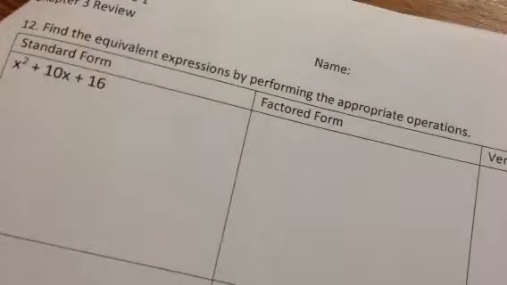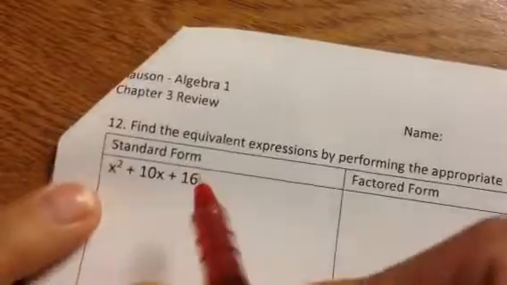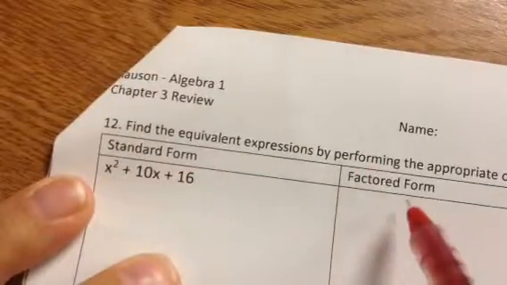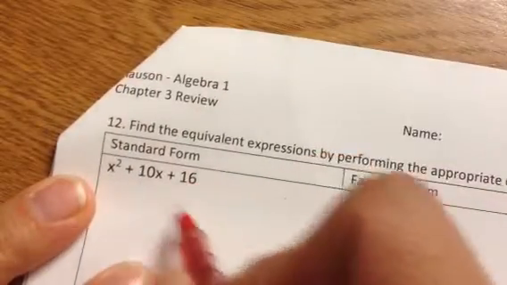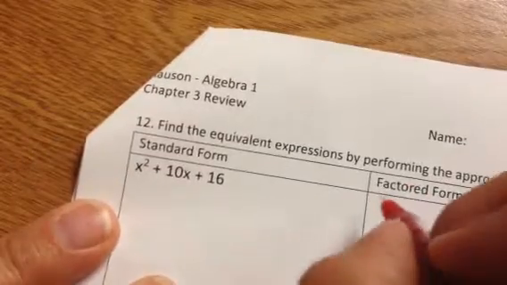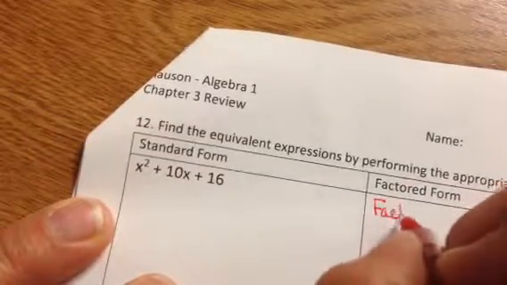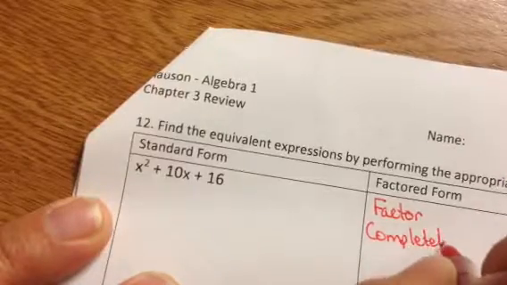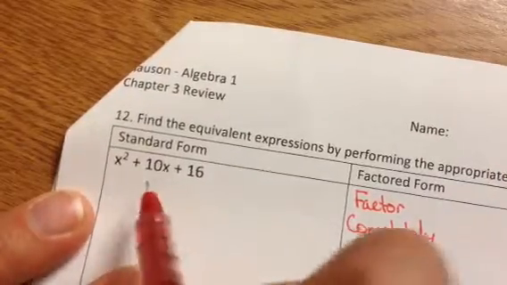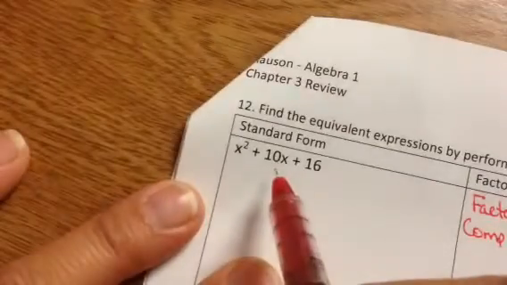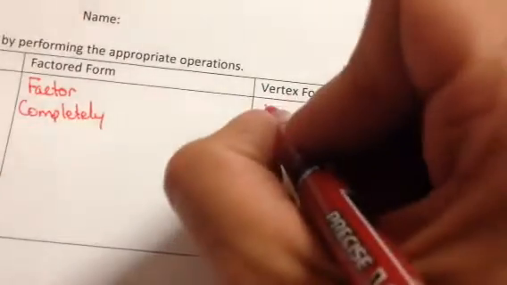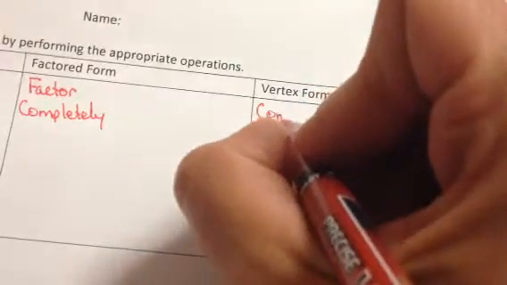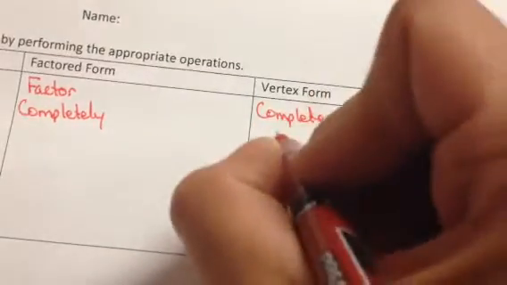And then 12. So the idea is, when you do these problems, you need to go from standard form to factored form. So to get this into factored form, remember, you should be looking at the directions of factor completely in your flip book. And then for vertex form, to get from standard form to vertex form, you need to look at your flip book of complete the square. Okay?